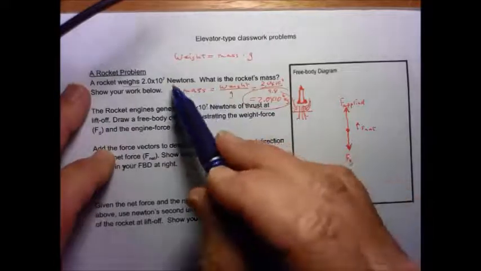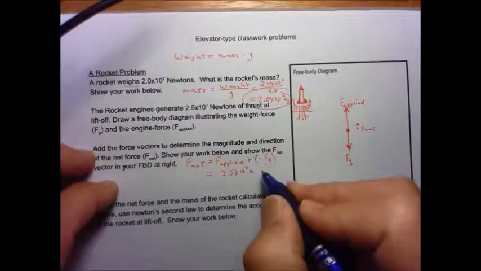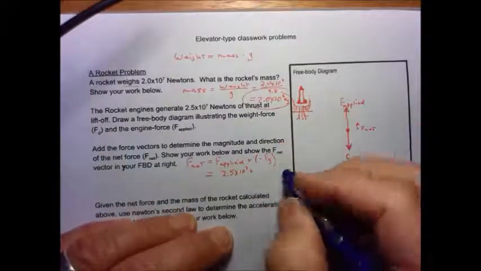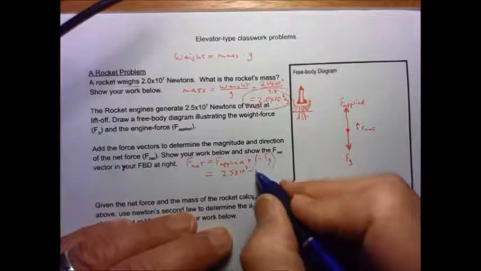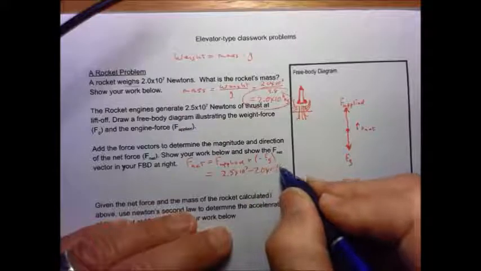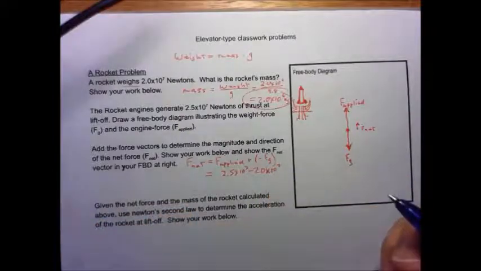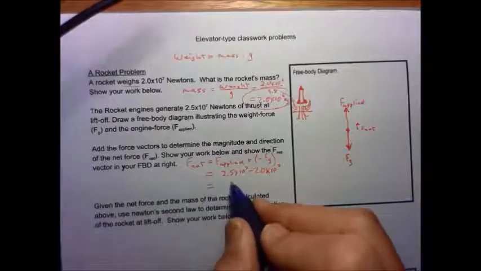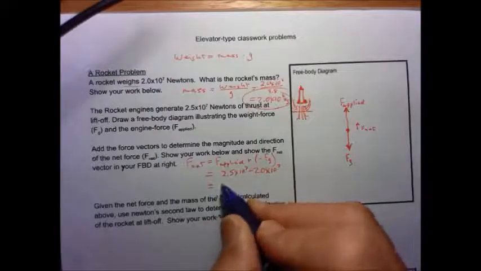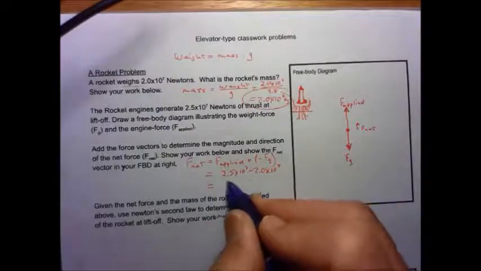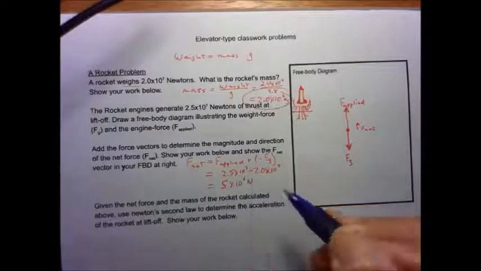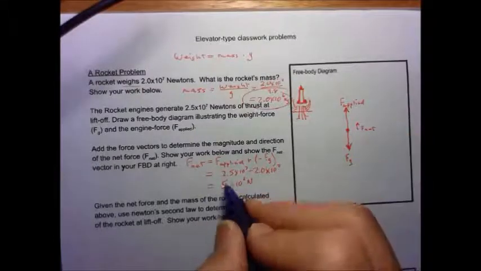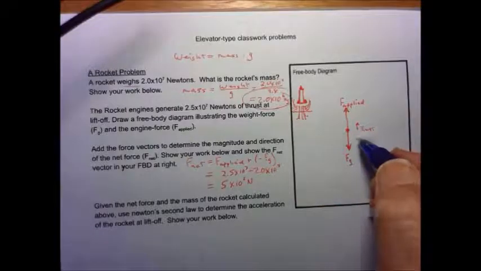And we are told the rocket's weight. Minus the rocket's weight, 2.0 times 10 to the 7. All right? That's going to leave us with a net of 0.5 times 10 to the 7, or 5 times 10 to the 6th newtons. Okay, so that's what the value of F net here is.